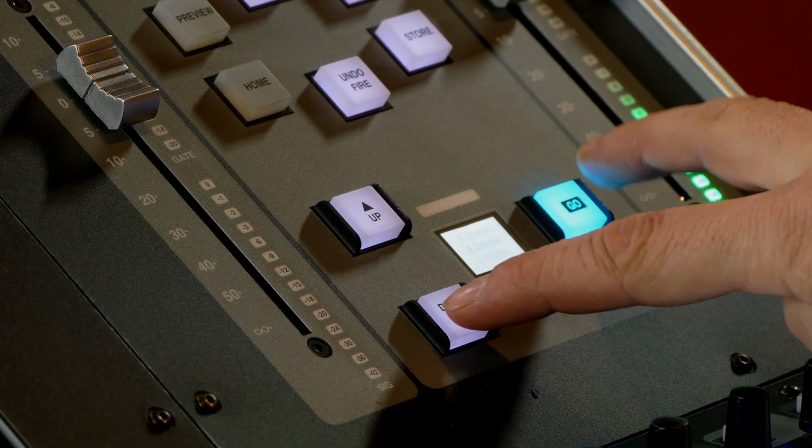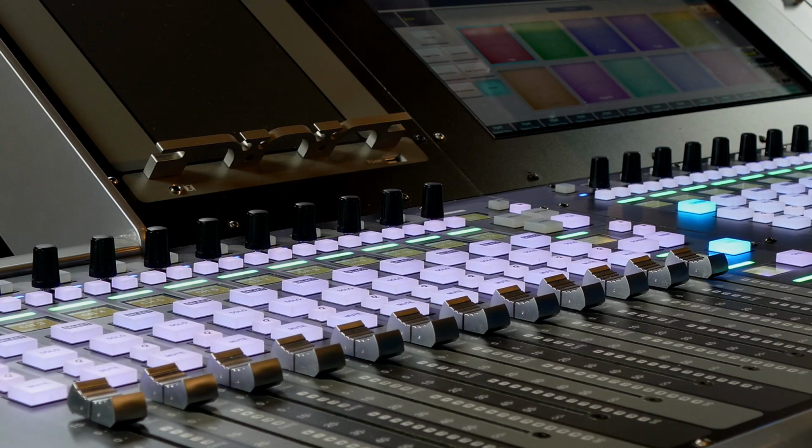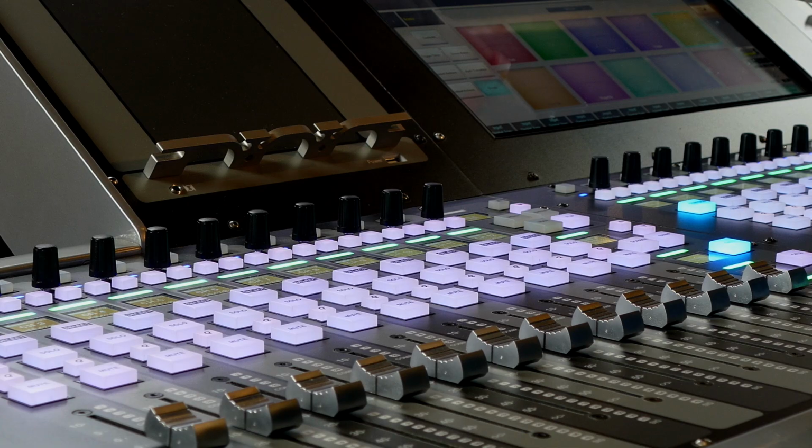We can test the changes by firing from scenes 1 to 10. Scenes 1 to 5 will now display +10 dB, and scenes 6 to 10 will display with -10 dB.